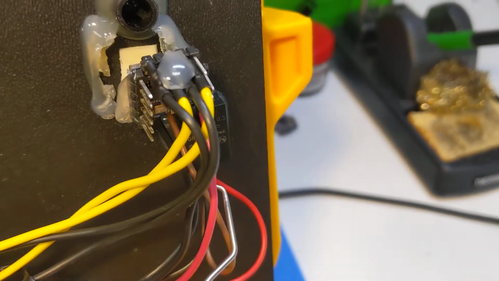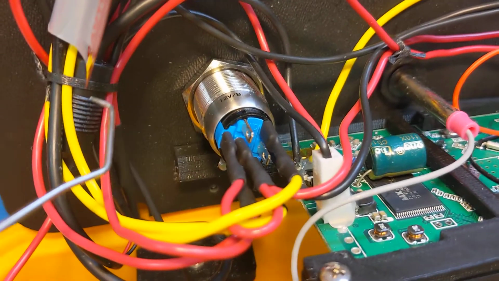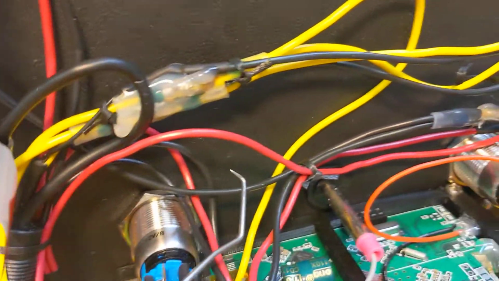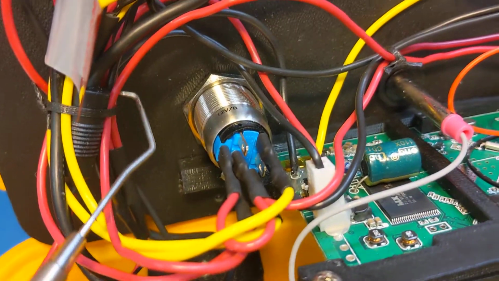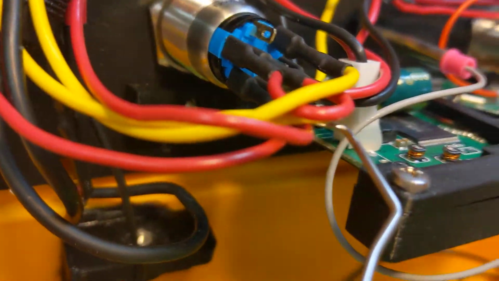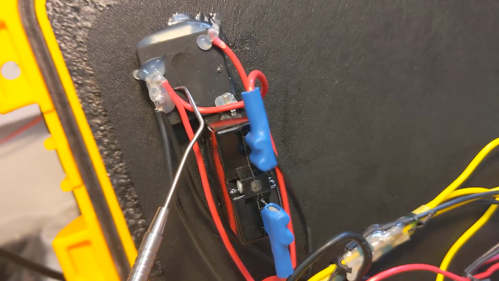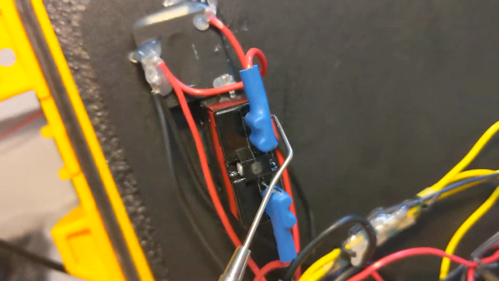So the real question is, where does our positive power come from? If we trace this all the way back, let me go ahead and hook that. Okay, so our positive power in, so our 12 volt in, is coming from our C connection here, which comes from our breakers load here.